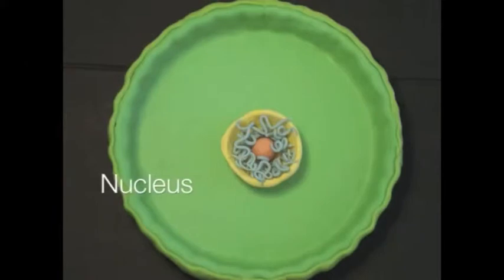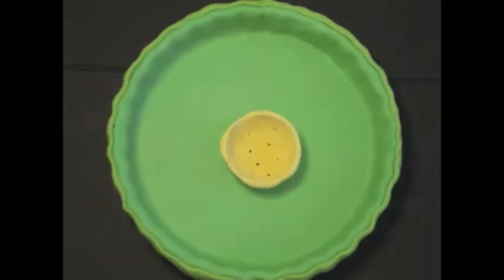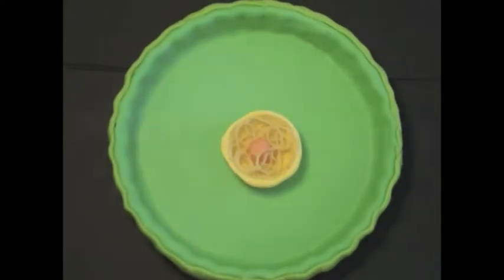The nucleus is surrounded by the nuclear membrane, which contains small openings called nuclear pores, through which ribosomes can enter and exit the nucleus. It also contains the nucleolus, which is in charge of making ribosomes. It also has chromatin, which kind of looks like spaghetti, and contains DNA.